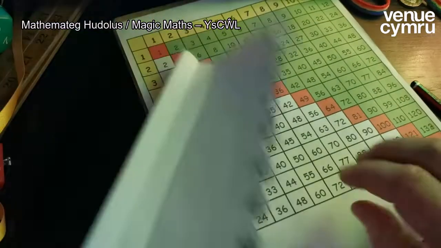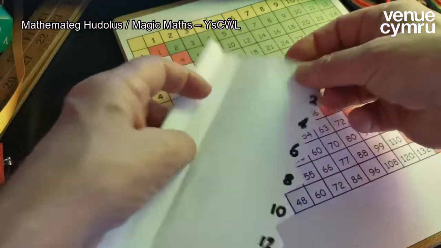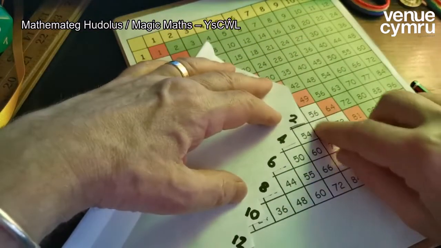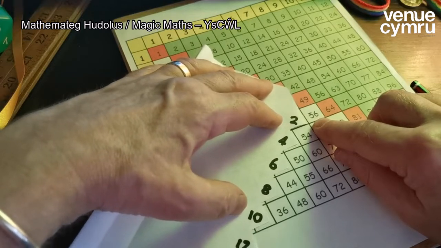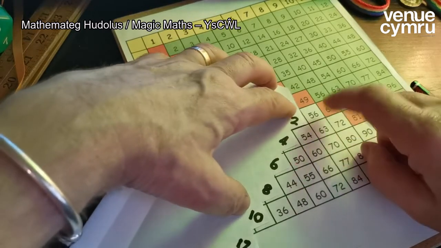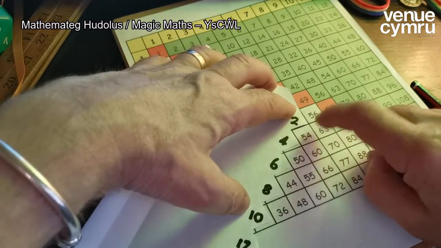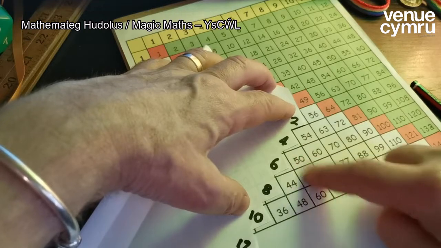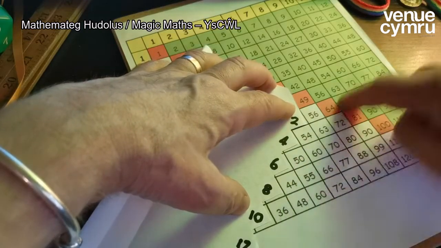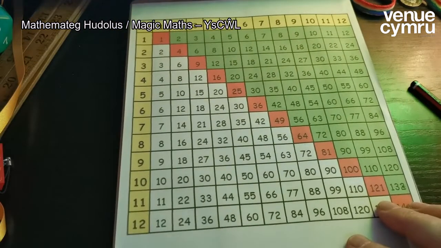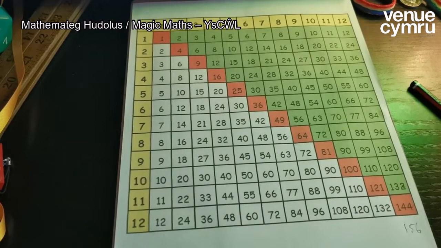And when we go the other way, this still works, because when I took that under there, let's find an even number, 56. When we put those there, we just take them away. 56 minus 2 is 54, minus 4 is 50, minus 6 is 44, and there we go. We have filled in the whole of the times table grid, and we can make it as big as we like.